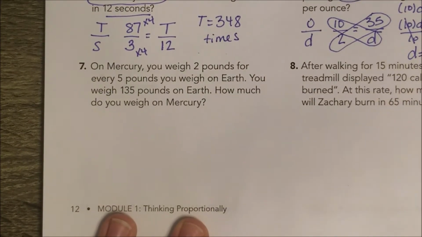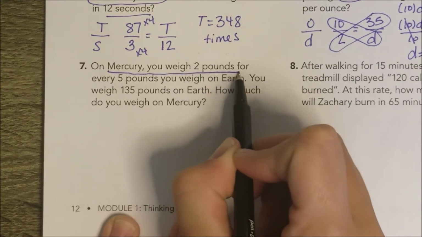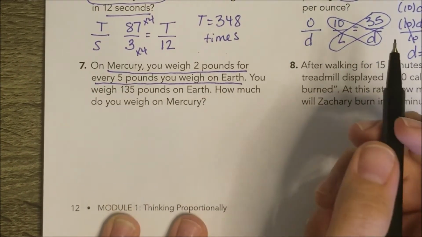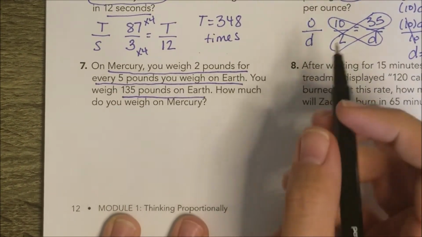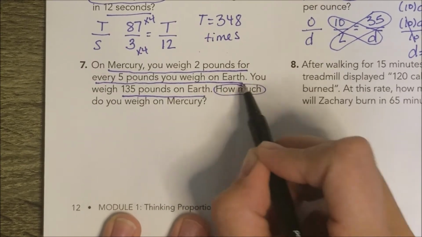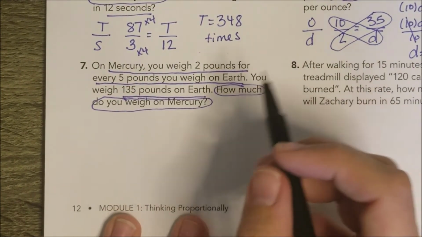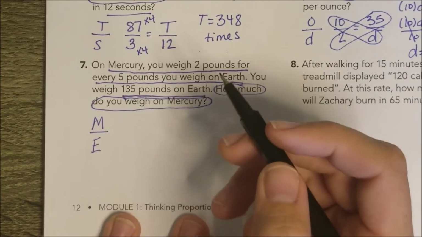Number 7. On Mercury, you weigh 2 pounds for every 5 pounds you weigh on Earth. You weigh 135 pounds on Earth. How much do you weigh on Mercury? So we're doing Mercury compared to Earth.